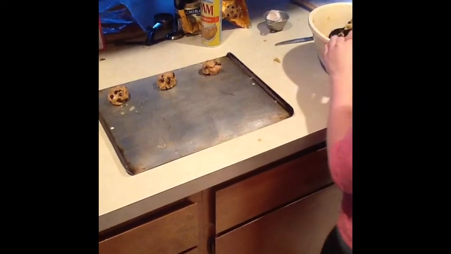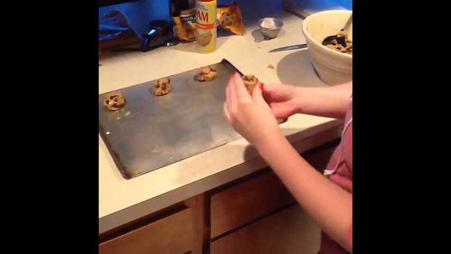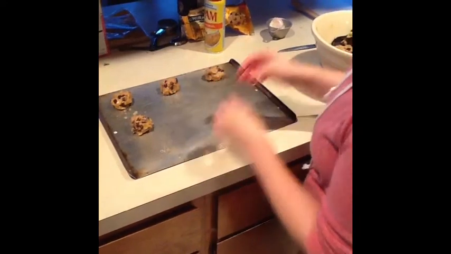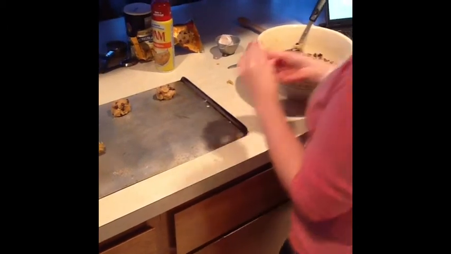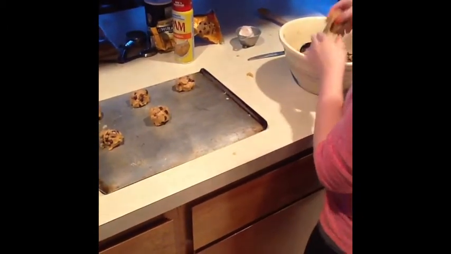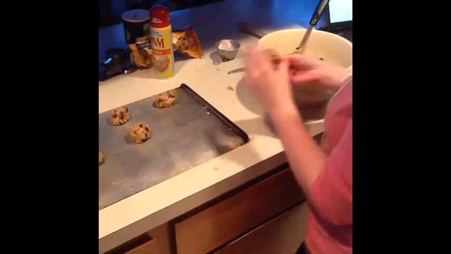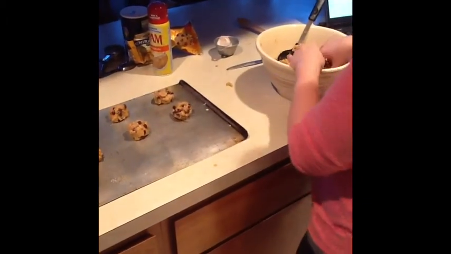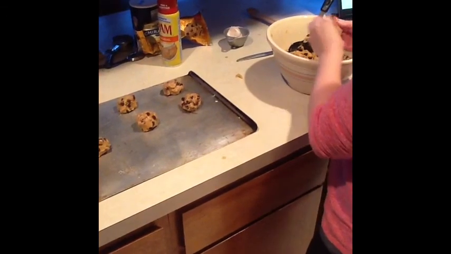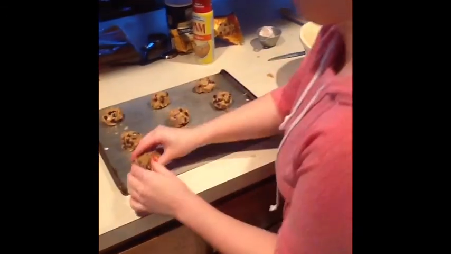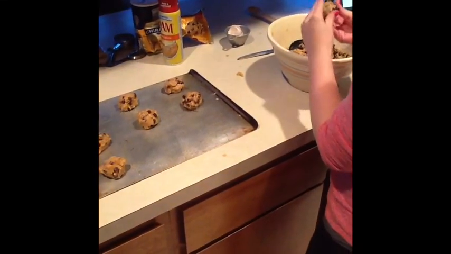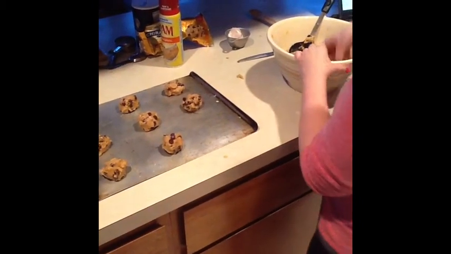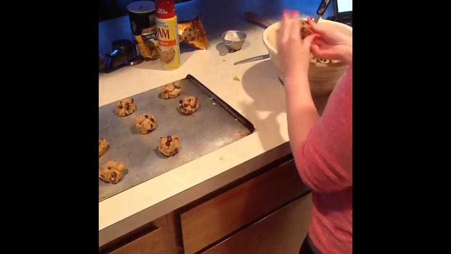Make sure they're all about the same size. Almost done. And our last one. And now we are ready to put them into the oven.